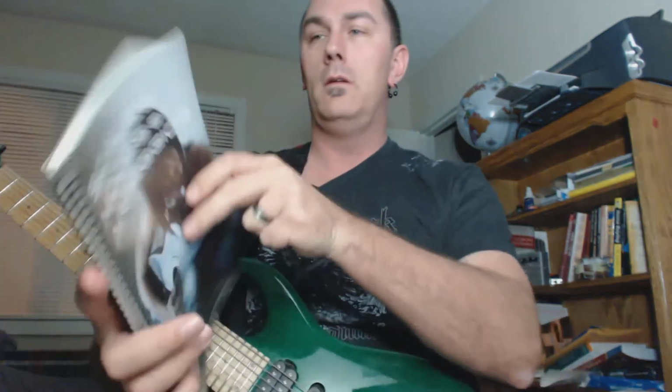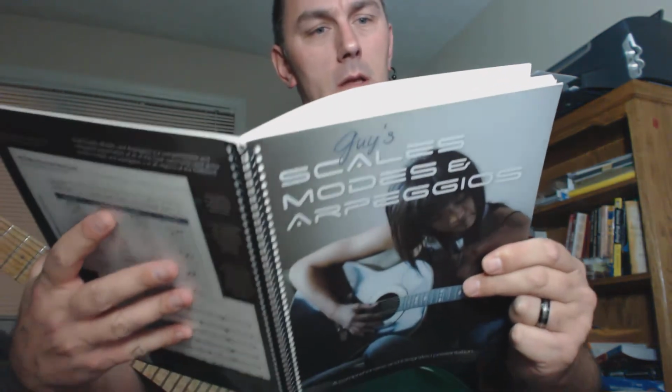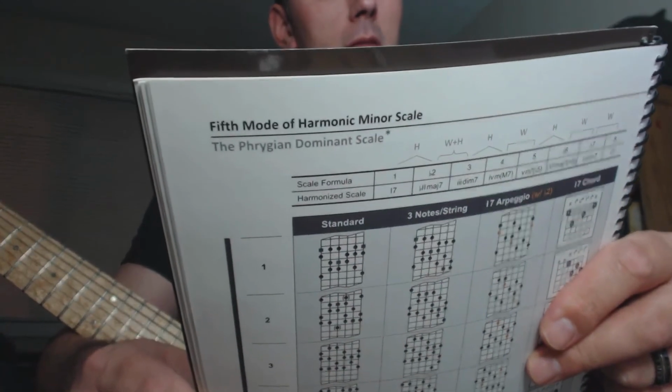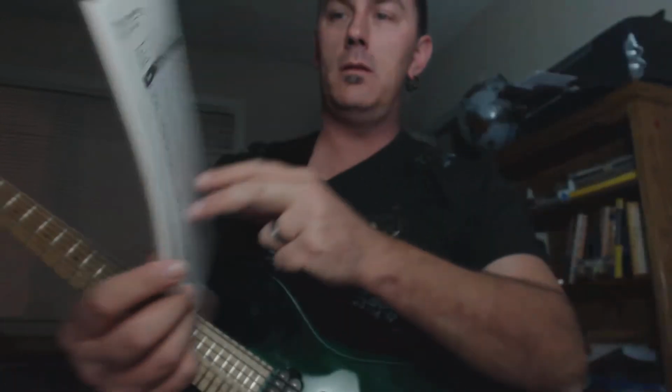There's other modes in harmonic minor, but you're going to have to look those ones up. Like I said, the Guy's Grids book that I got here. Hold on. This kind of goes through all of them. Yeah, right there. Voila. Opened it right up to the 5th mode, Phrygian Dominant scale. That's pretty amazing, I'm talking about it now.